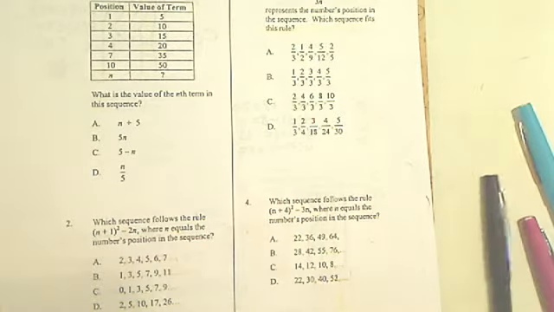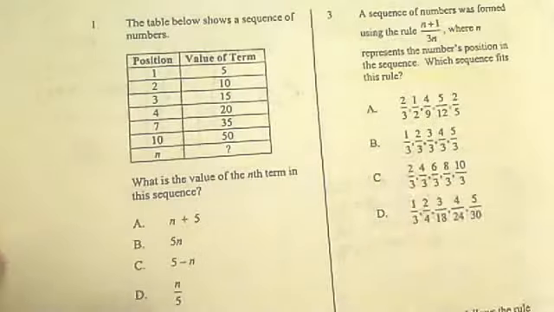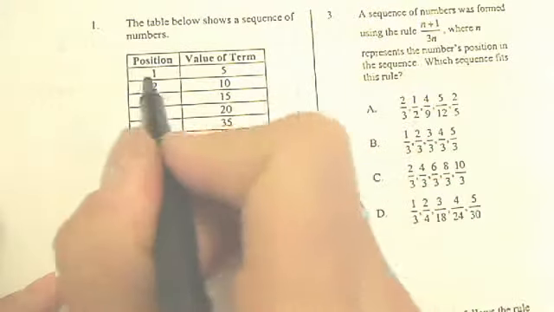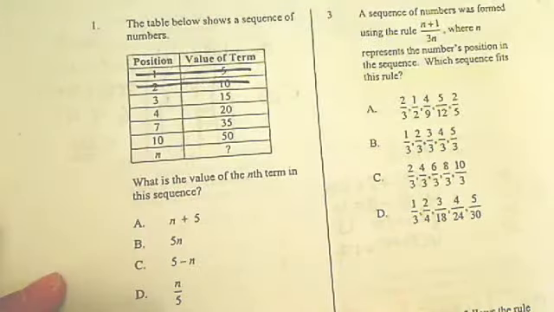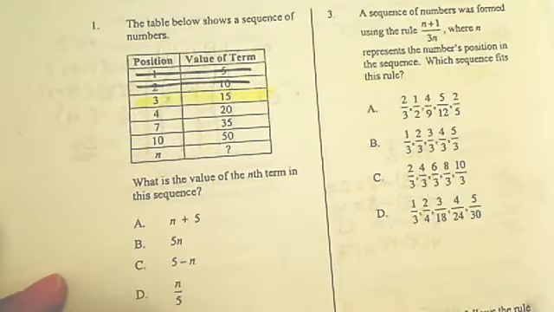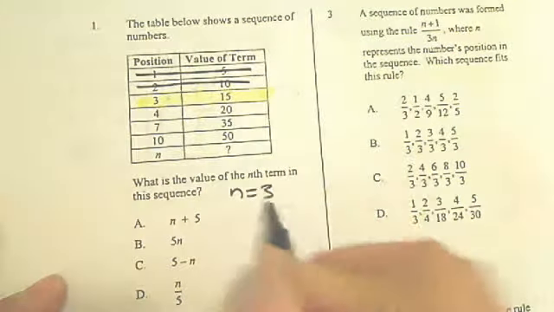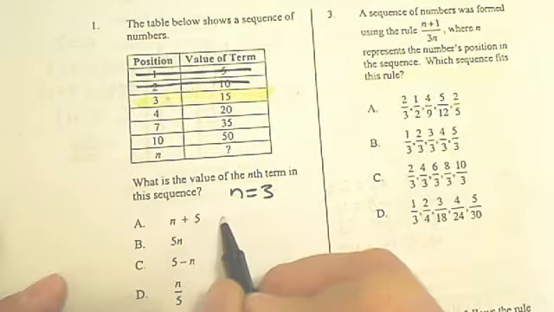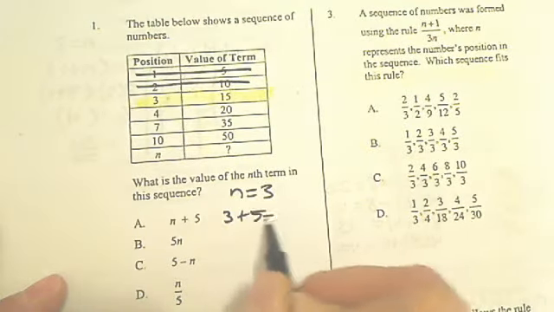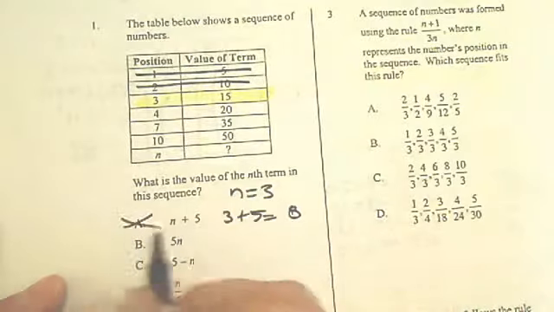No. All right. I think most of y'all finished with 1 and 2, so I'm gonna go ahead and set this up. The table's already given to us, so I'm gonna cross off 1 and 2. I'm gonna use 3 as my starting point. If I substitute in 3, I should get 15. Letter A, 3 plus 5 is not 15. That's 8. Cannot be A.